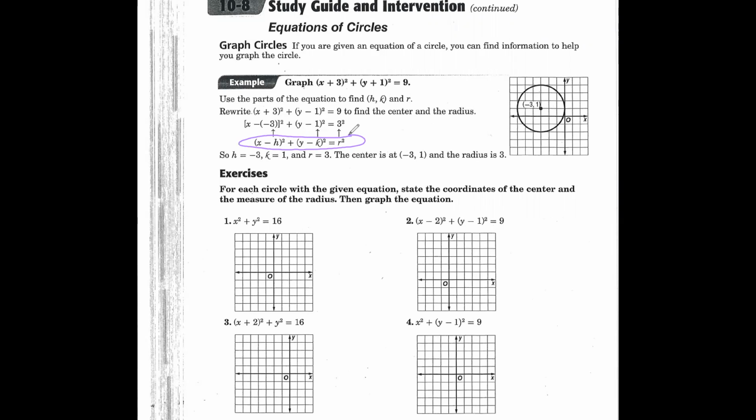Well, on this one, do I have any values after the x and the y? No. So what does that mean about my center point? If I don't have an h and a k value here, what is h and k? 0. On this one, the center is going to be at 0, 0. 16, that's r squared. So r squared is 16. What's r by itself?